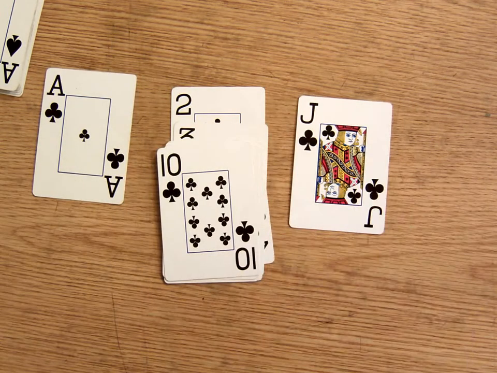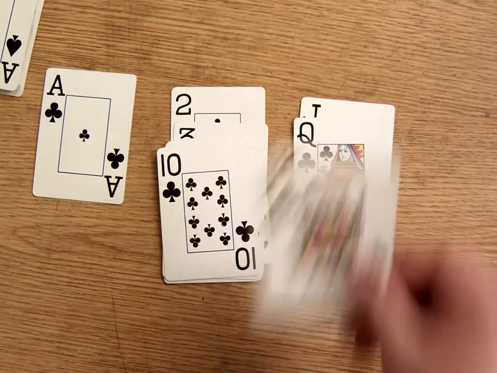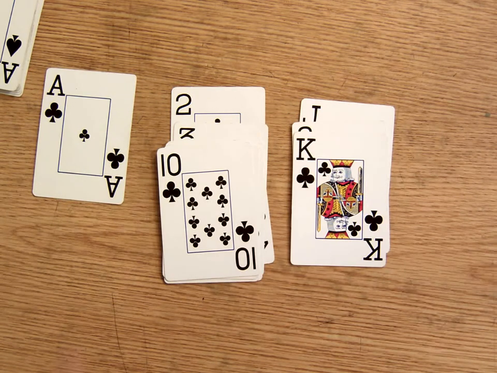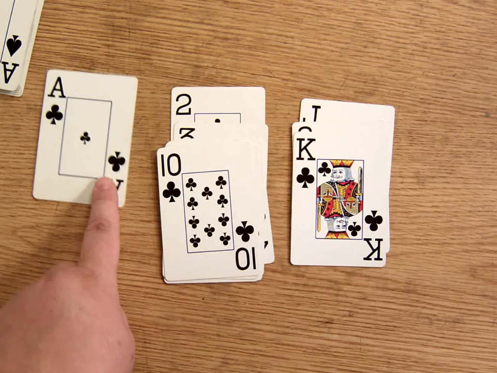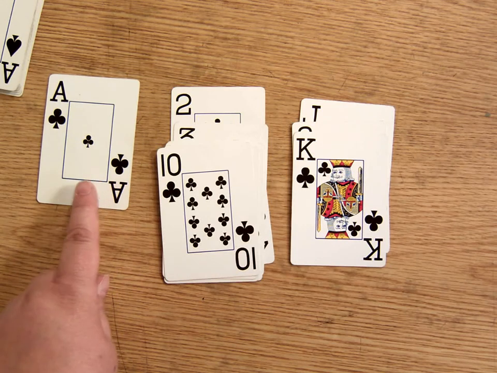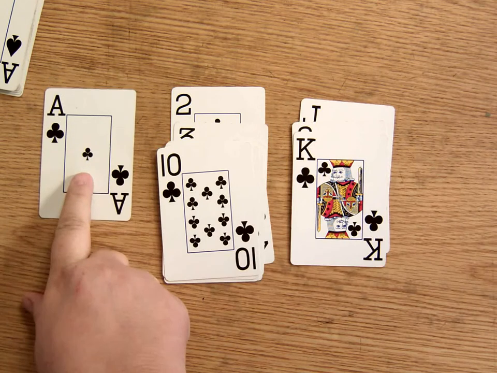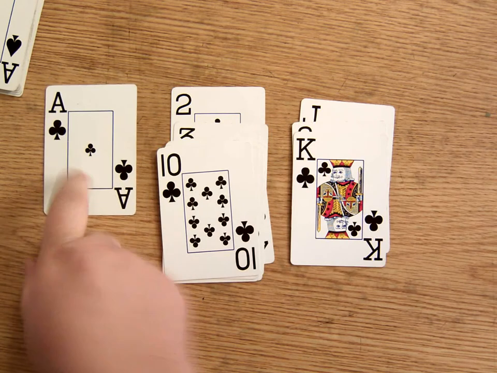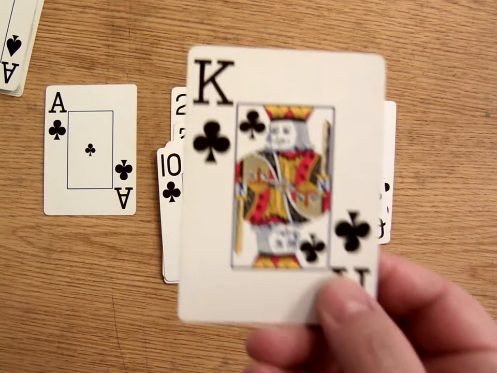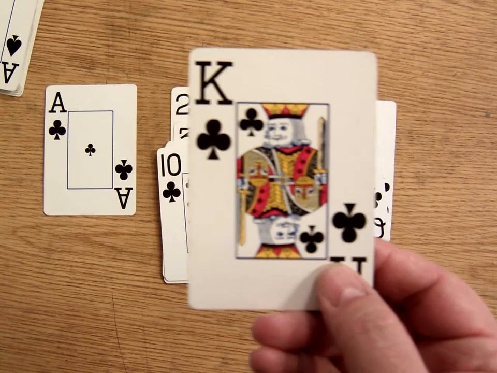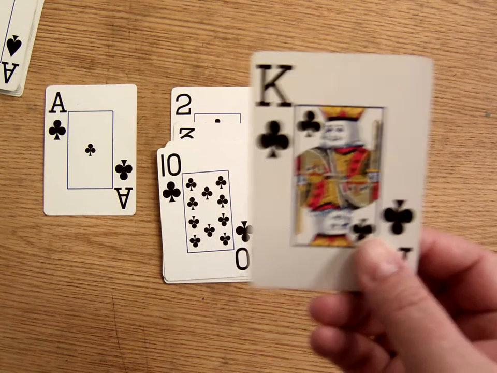Jacks have a face on them, queens have a face on them, kings have a face on them. You will notice that the ace does not have a face on it. That's a very common question I'll have students ask me. Is an ace a face card? There's no face on it, so no. That's why they're called face cards, because they literally have a face on them. If it doesn't have a face on it, not a face card.